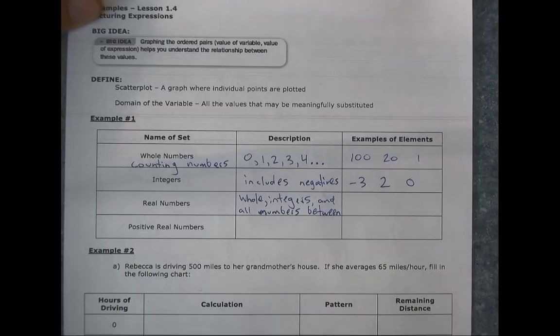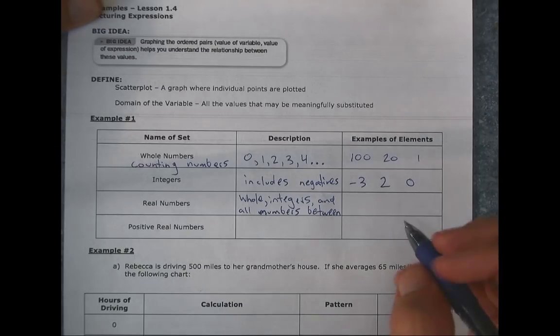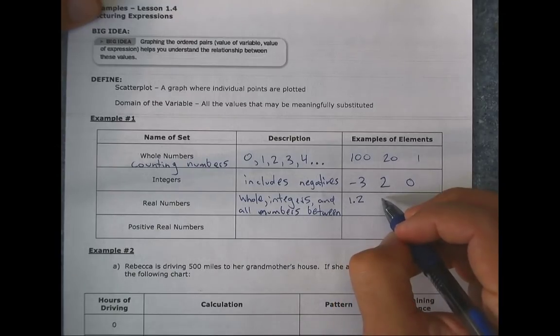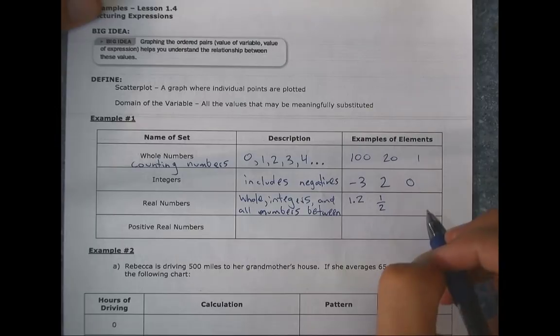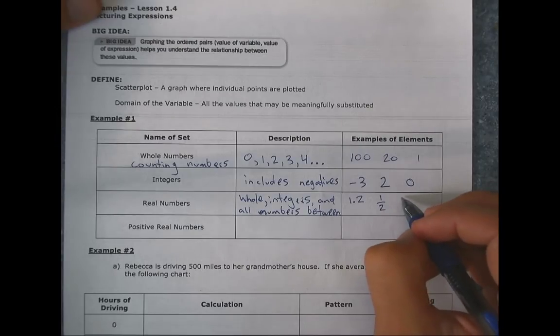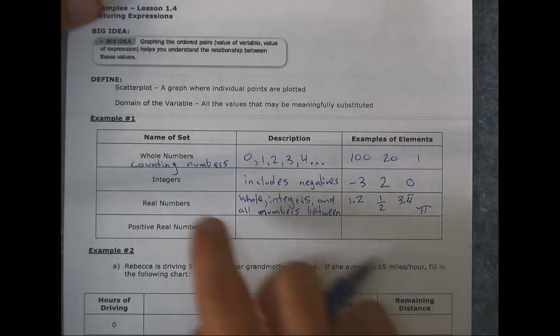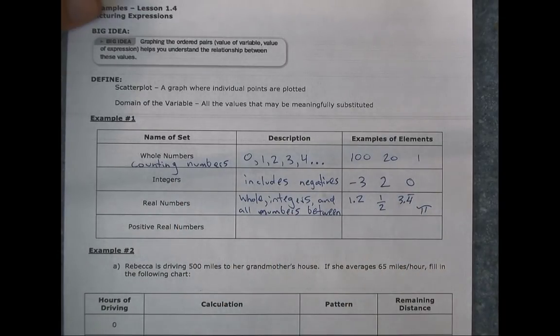You're talking decimals and you're talking fractions. So you're talking about like the number 1.2 or 1/2. It could be a repeating decimal, 3.4 repeated. Could be numbers like pi. These are all real numbers.